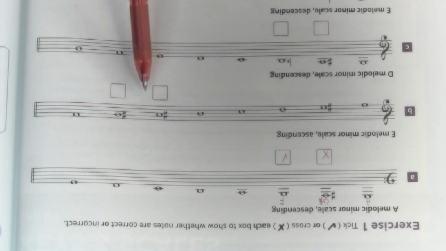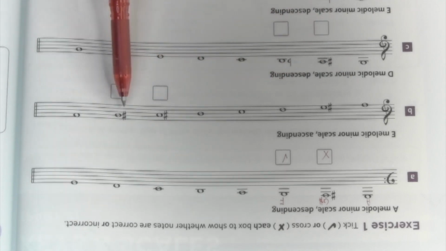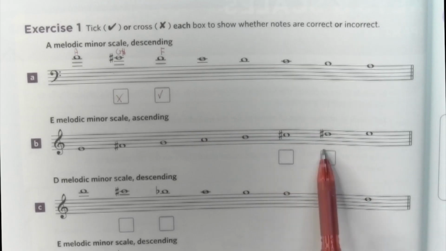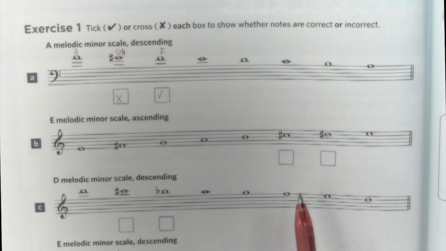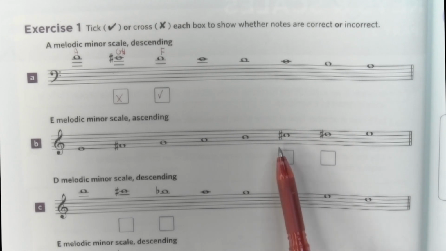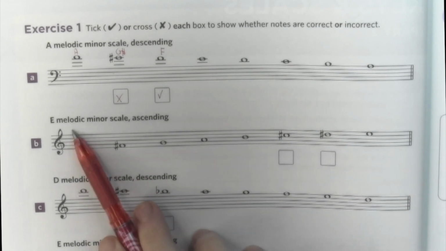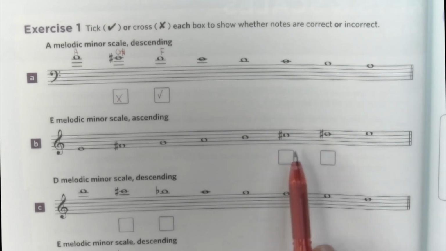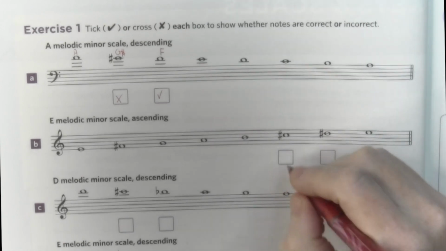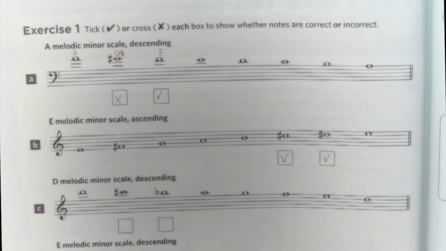Now in this version here we have other 2 sharps, so we might think that they are incorrect, but actually they are correct, both, because the minor scale, the melodic minor scale, has the 6th and 7th degree raised, so we need A sharp. So correct, correct.